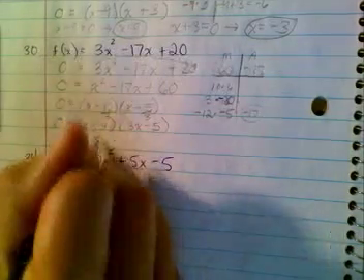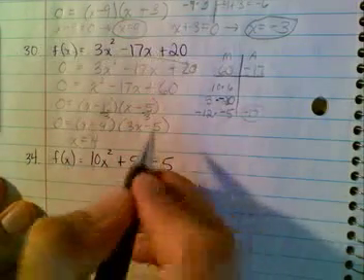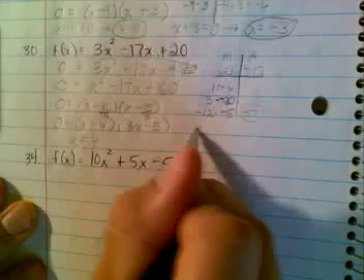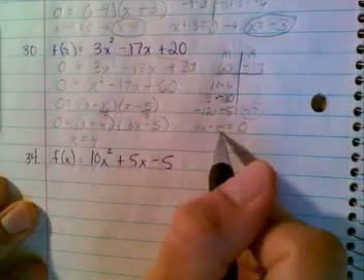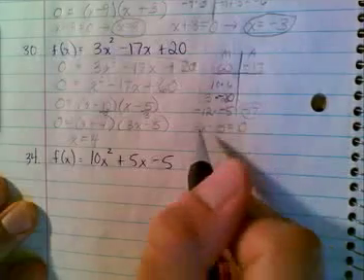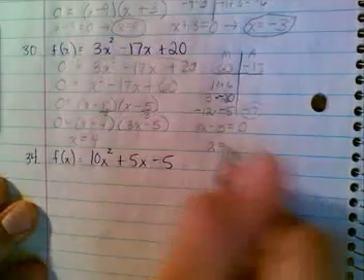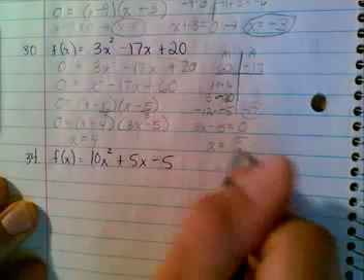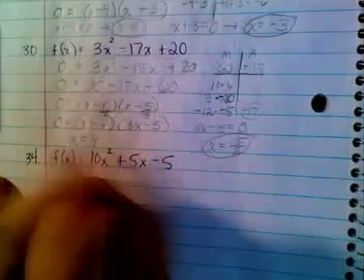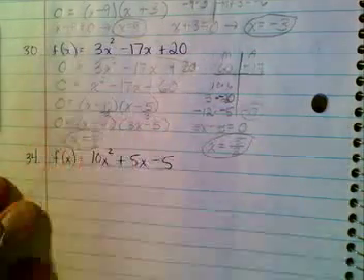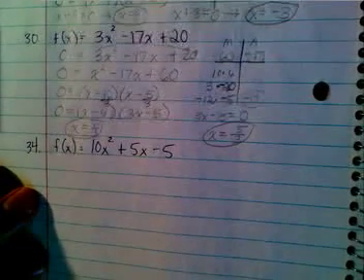X equals 4. Remember, 3x minus 5 equals 0. So I'm going to be adding 5 and dividing by 3. There you have it.